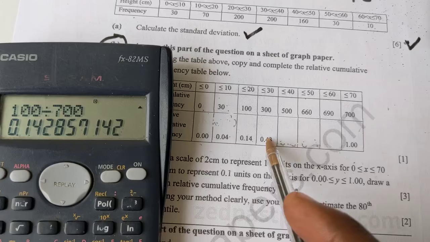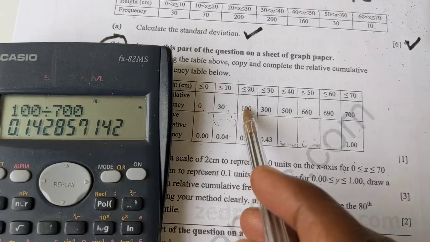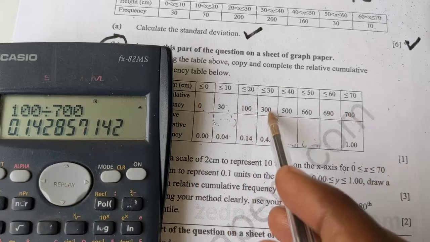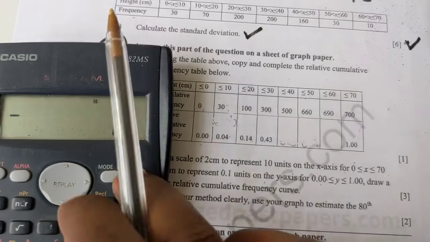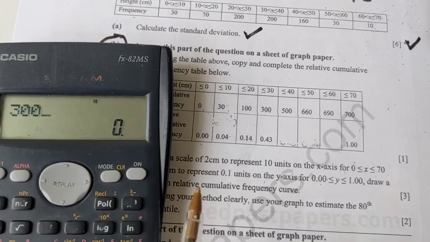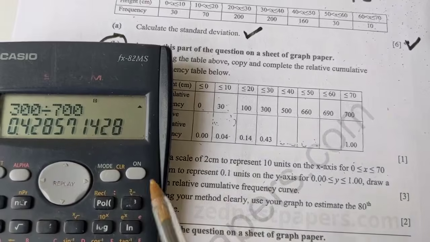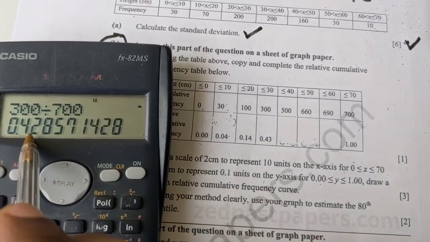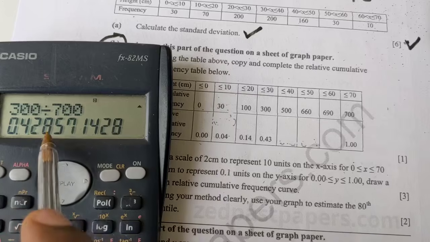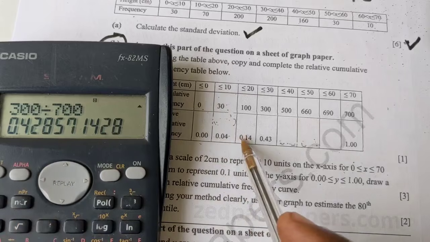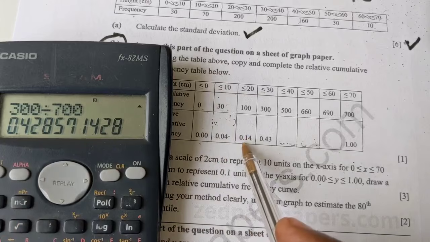So that is 100 divided by this. What about 300 divided by 700? What is it going to give us? You have 0.428. So here you're supposed to have 0.428.